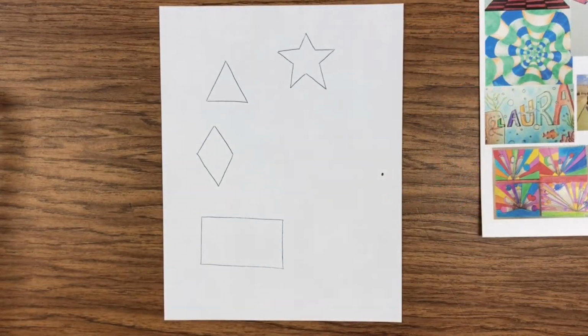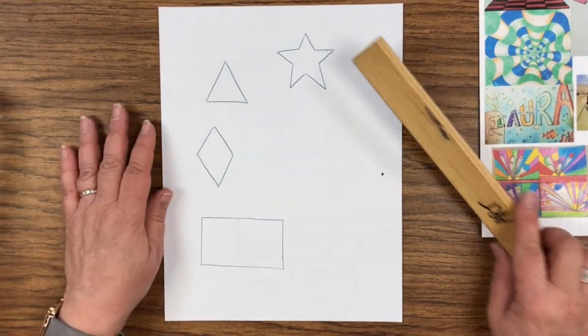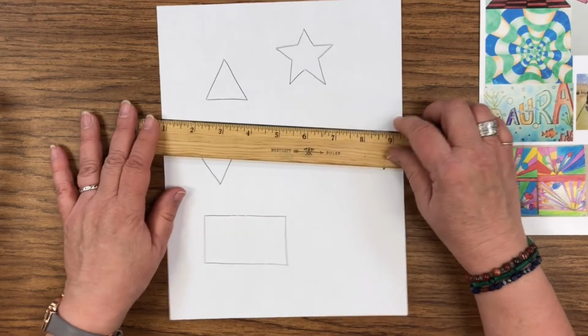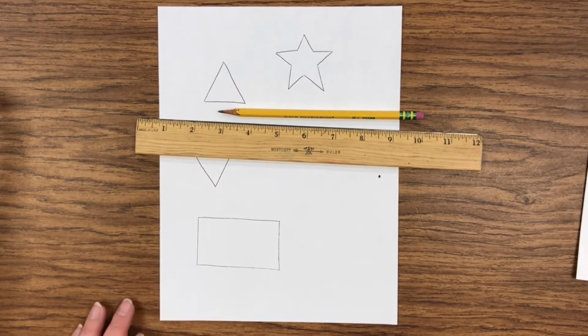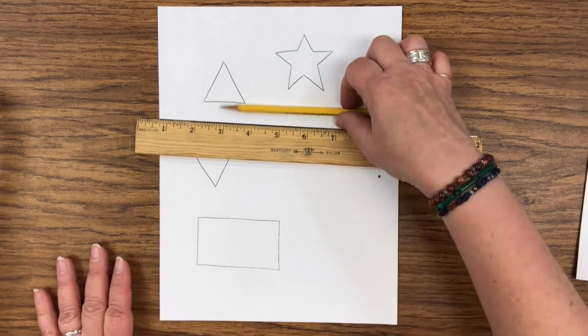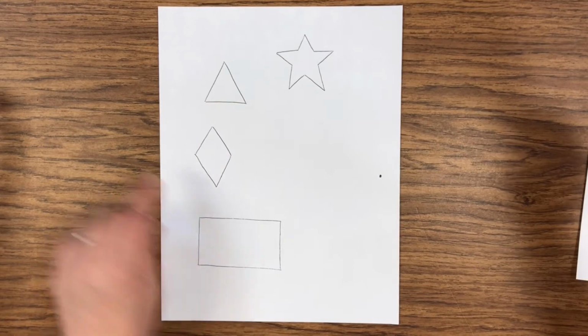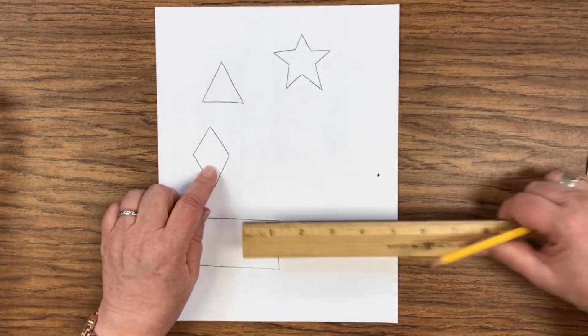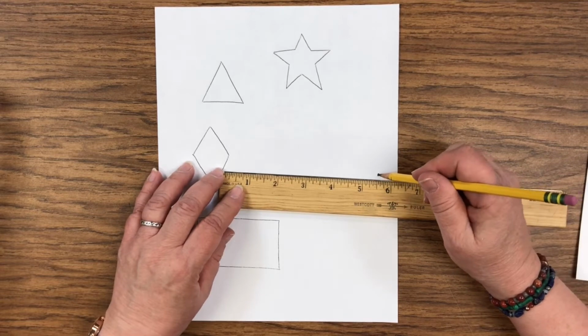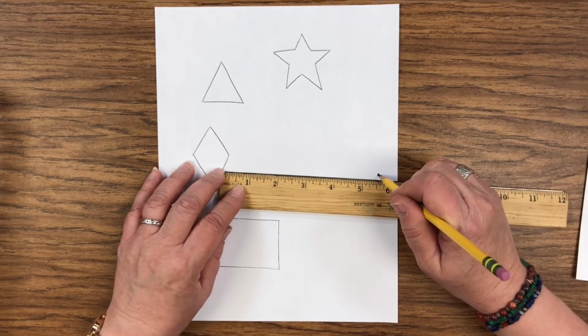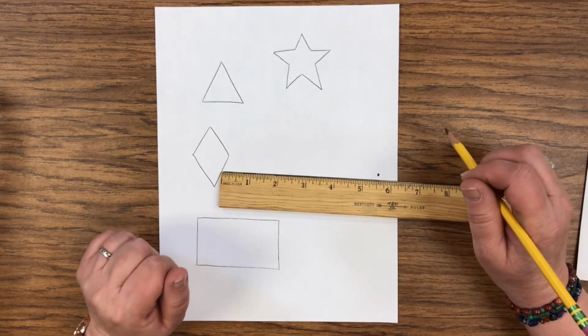Okay, friends, for this project, you just need your paper with your shapes on it. You need a ruler and a pencil. And then later when we color it, I think we're just gonna use colored pencils. That's what I like to use for this project. Okay, I'm gonna start with this diamond. And the first thing we're gonna do, this point over here, this dark little spot I made on your paper, is called the vanishing point.